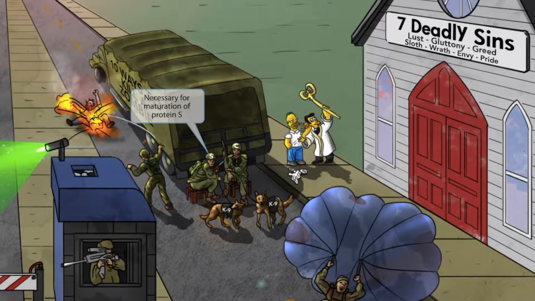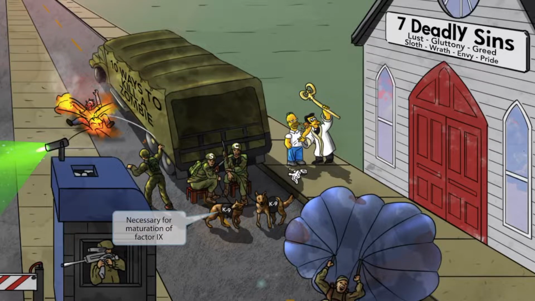coagulation. His comrade's helmet has the letter S on it, which represents that he's a sergeant in the military. This should help you remember that vitamin K is also necessary for the maturation of protein S. The K9 dog unit helping out the soldiers represents factor 9. So vitamin K is necessary for the maturation of factor 9 in the clotting cascade.